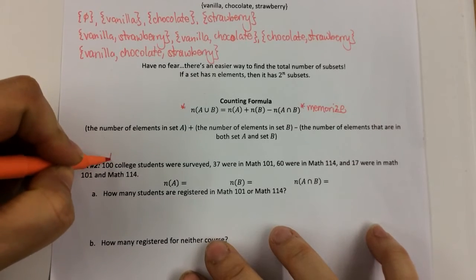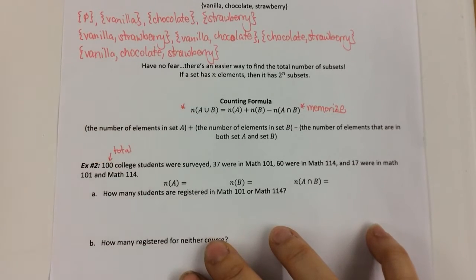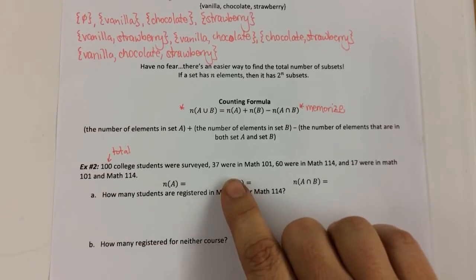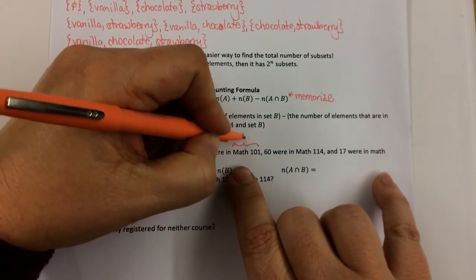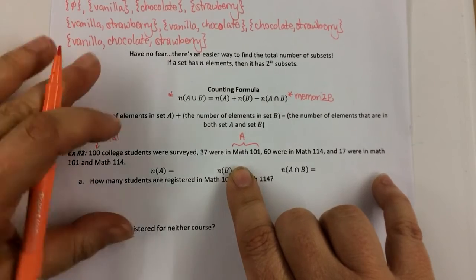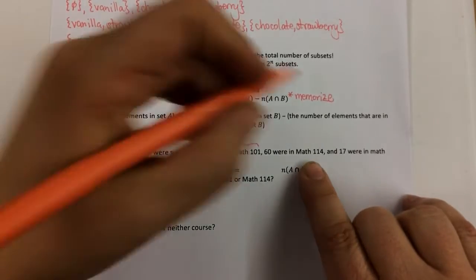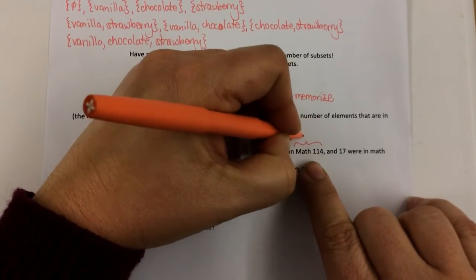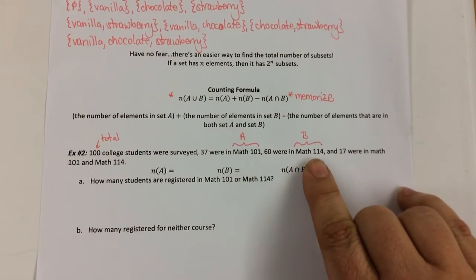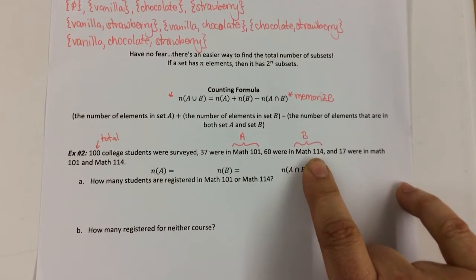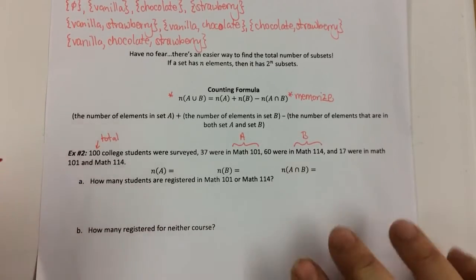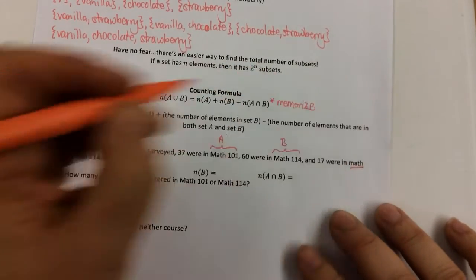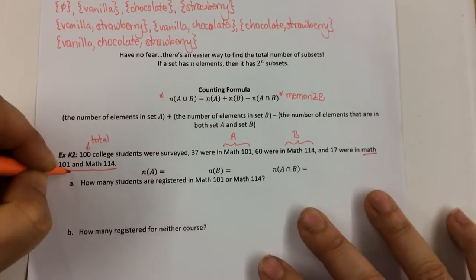100 college students were surveyed. This is the total number of students. 37 were in Math 101. So this I'm going to call my set A, being in Math 101. 60 were in Math 114. I'm going to call this my set B. That's a different class, so that's a different set of students. 17 were in both. So this was both.